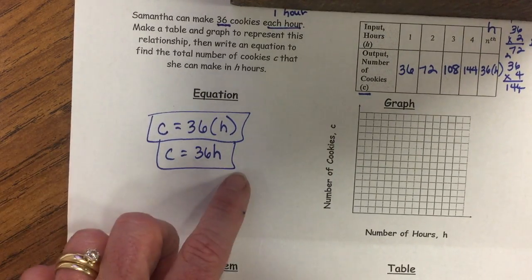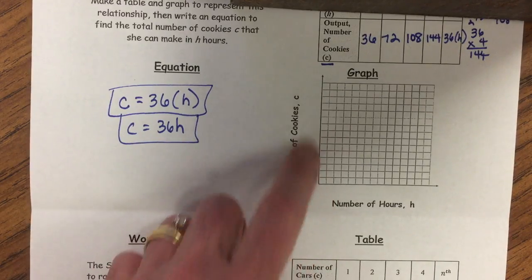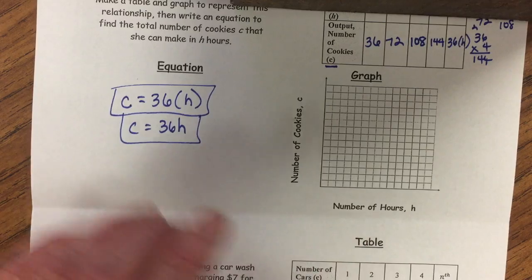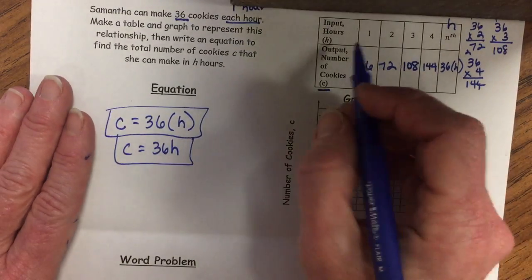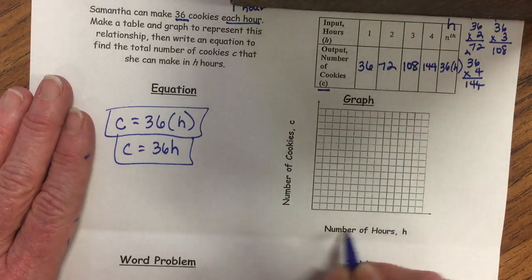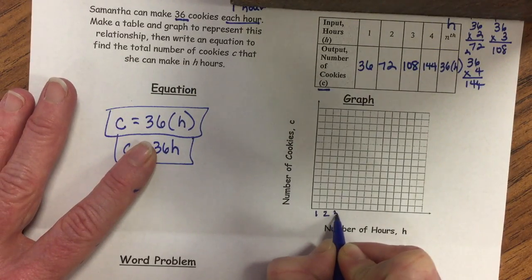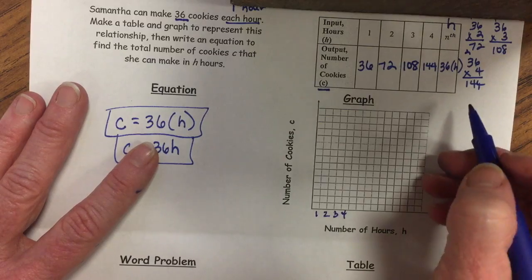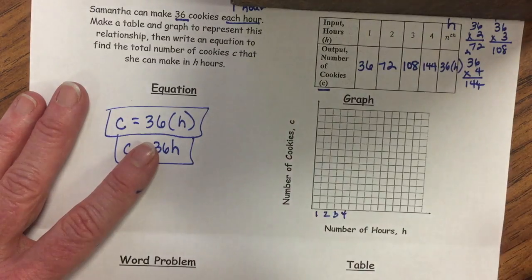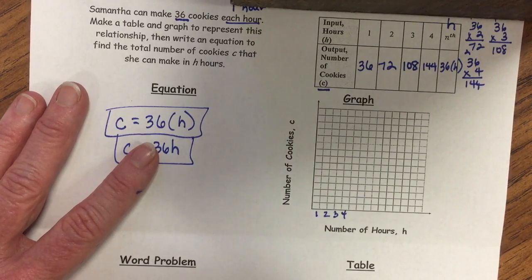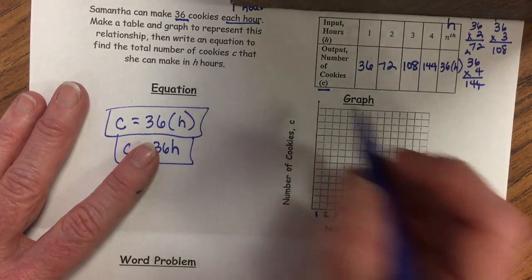All right, so the last part is to graph the equation. So this graph is labeled, but it's not numbered. So I'm going to have to do that part myself. So if I look at the numbers, I know that h, that's this down here, is going to have to go from 1 to 4. So I'm going to label this as 1, 2, 3, 4. All right, and then these numbers go a lot higher, and so I know that I don't have 144 spaces there, and I don't really want to number to 144 either.